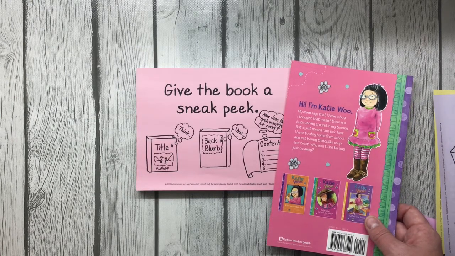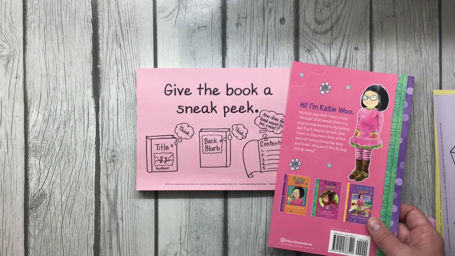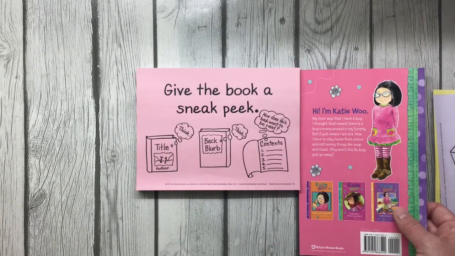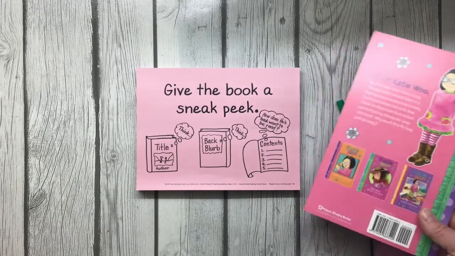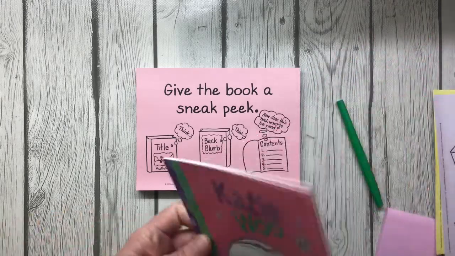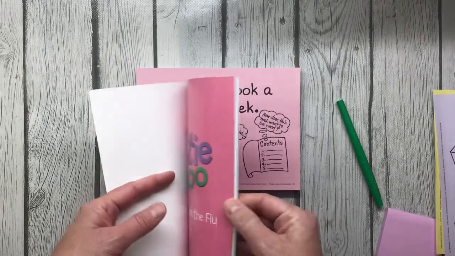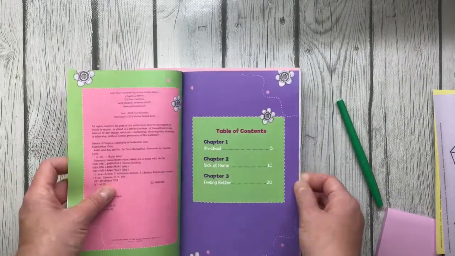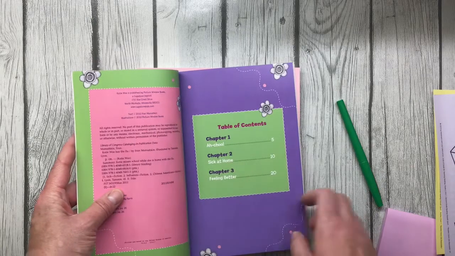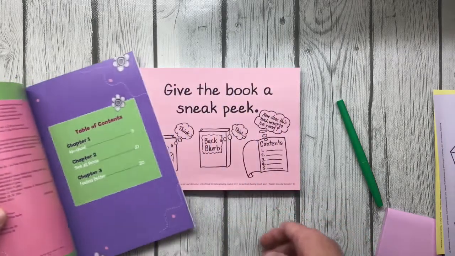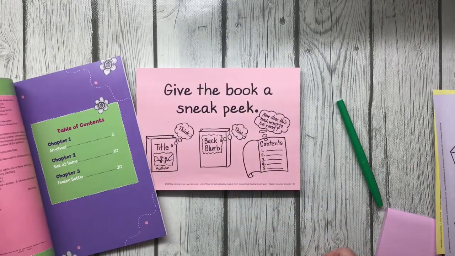Read that and continue thinking about that. And also, you don't want to forget, go ahead and open it up. Look at the table of contents. See if that has any clues right there for you.